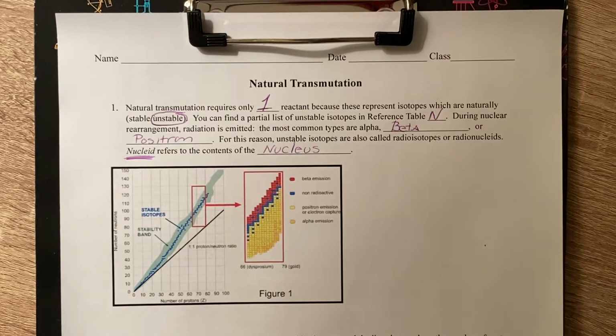Up until this point, we've always said it's protons and neutrons in the nucleus, which is true. That hasn't changed. But what we discussed a little bit in Monday's lesson is that some of those particles can break down, and we can actually get smaller particles, something like a beta particle or a positron, out of there. So any particle that comes from the nucleus is a nuclide.